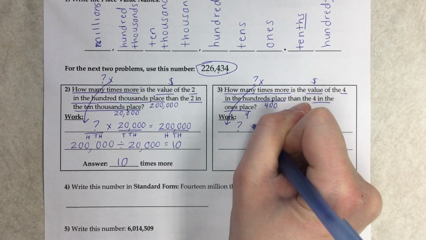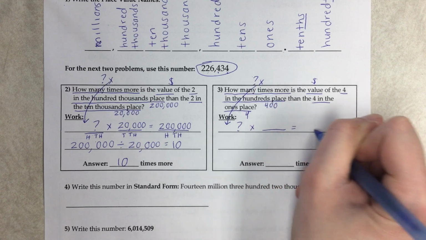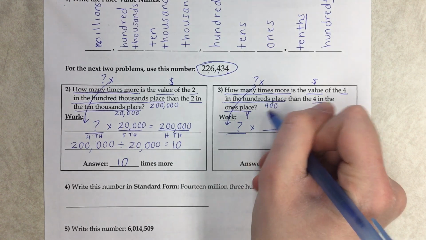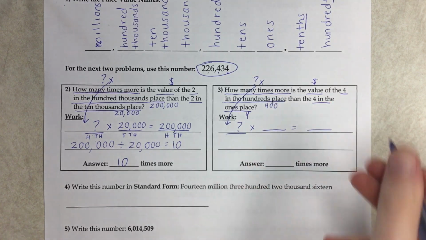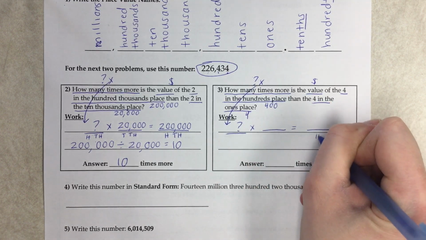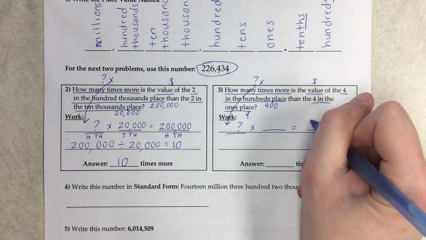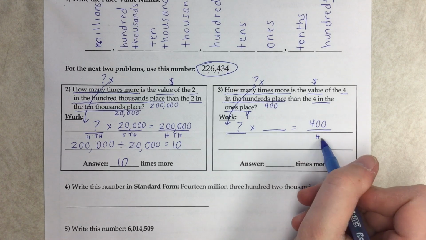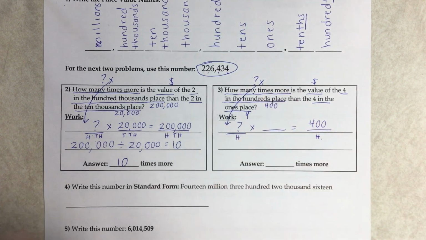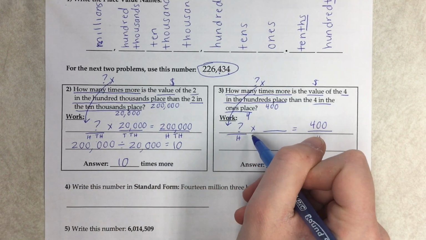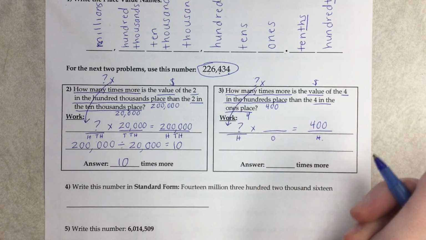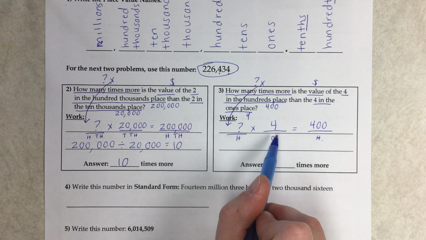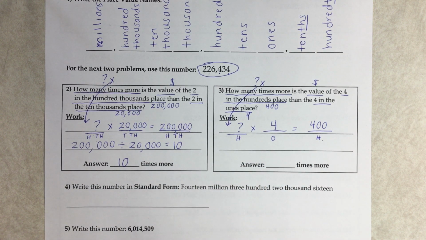So question mark times blank equals blank. My bigger number is, I'm comparing 400 and 4. 400 is bigger. That is in my hundreds place, so I'll label my end hundreds place here. It makes sense for the bigger number to go at the end. If hundreds is at the end, hundreds is at the middle, and it's comparing my ones place, which is 4. So now I have how many times 4 equals 400, missing multiplication.